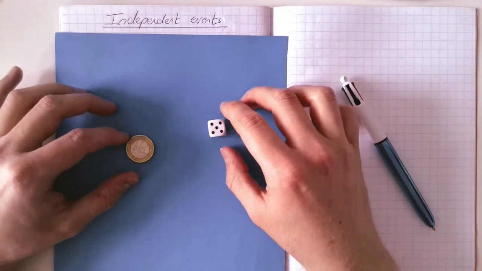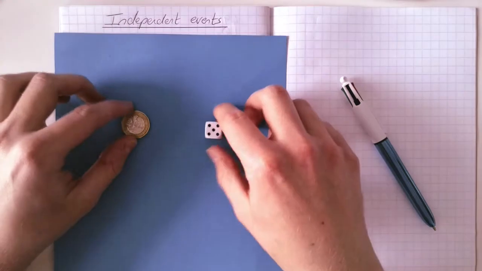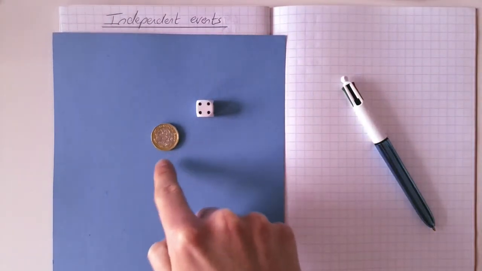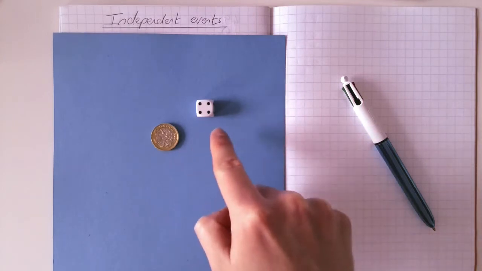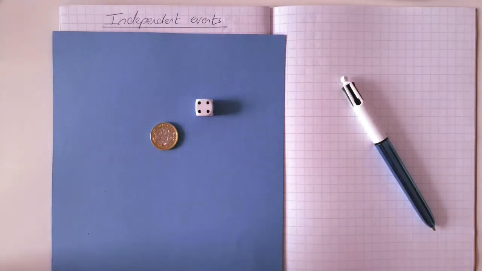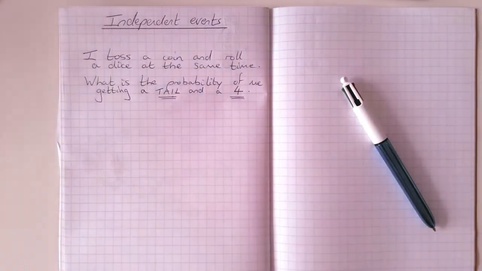Or similarly, if I had a coin and a dice and I was to throw them at the same time, then what I got on the coin had absolutely no impact on what I got on the dice, and what I got on the dice had no impact on what I got on the coin. So we say that those two events are independent because they have no impact on the outcome of the other event. Now, we're going to be calculating the probabilities of independent events in this video, and I think the best way to do that is just to start off straight away with an example.